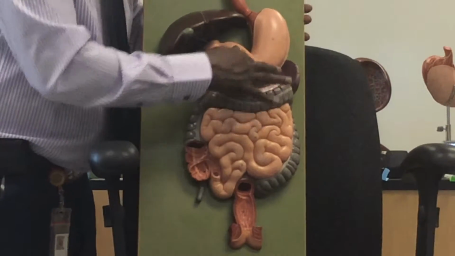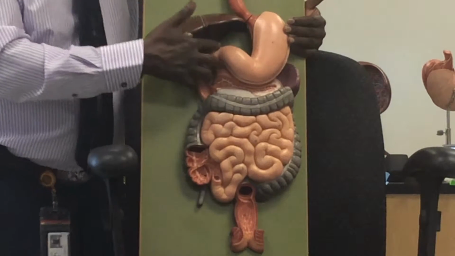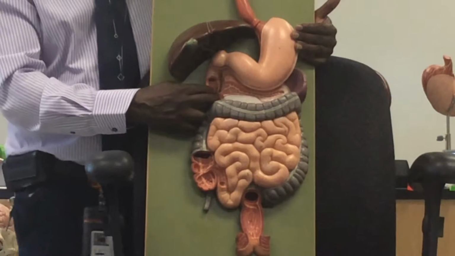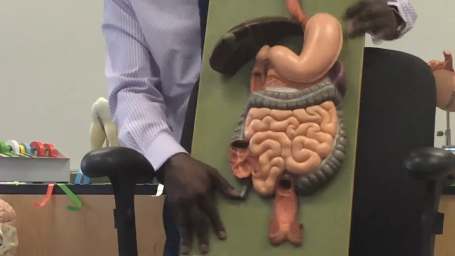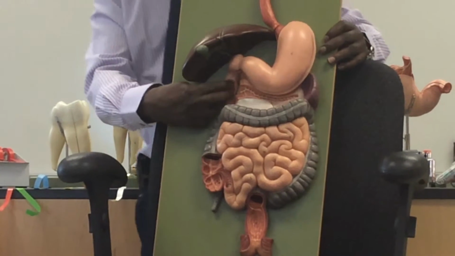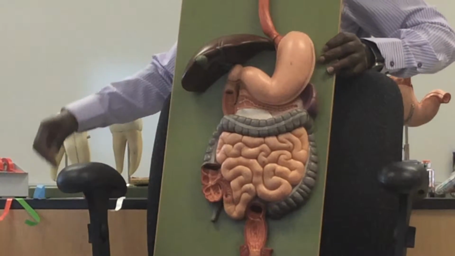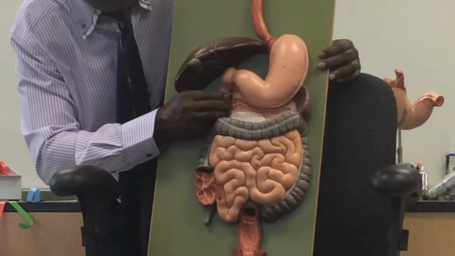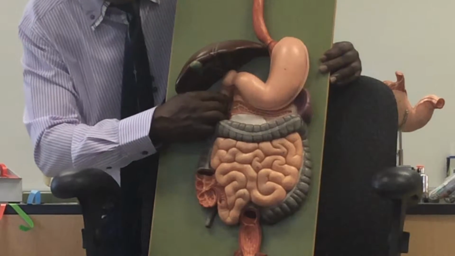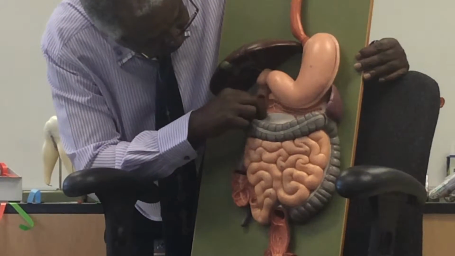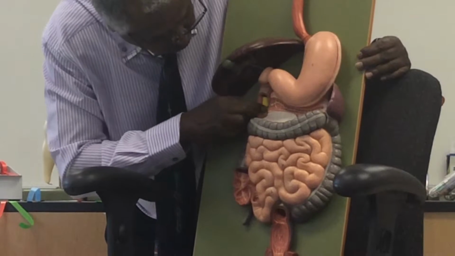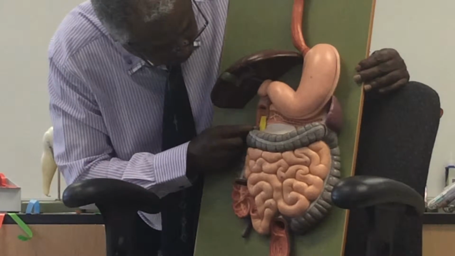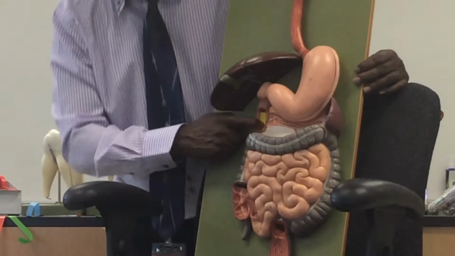Now, after the stomach, this is the pyloric sphincter. It guards the entrance between the stomach and the small intestine. This right here, that is exposed and open, is the very first part of your small intestine, and this is called the duodenum, right here. It is the shortest of the three parts of the small intestine, and it is going to be labeled right here.